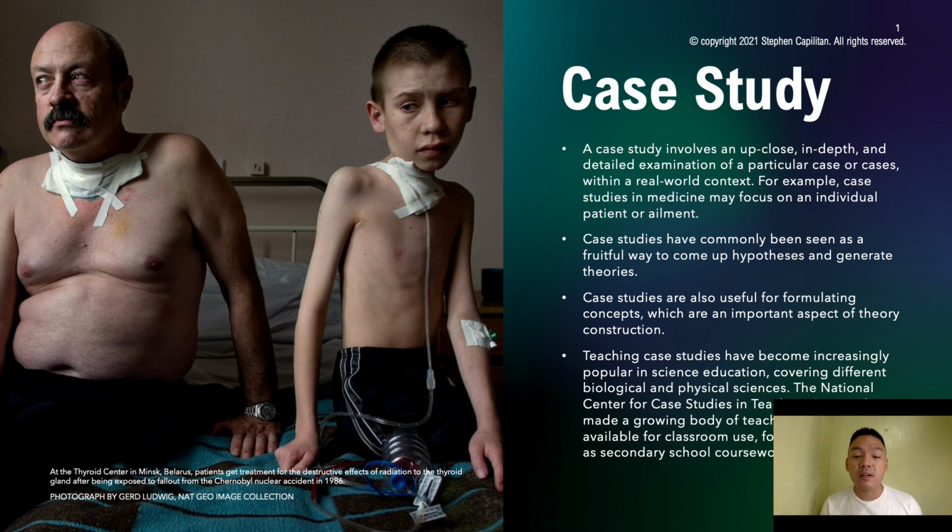These are selected case studies in genetics. They are commonly seen as a fruitful way to come up with a hypothesis and also to generate theories. Case studies are also useful for formulating concepts, which is an important aspect of theory construction.